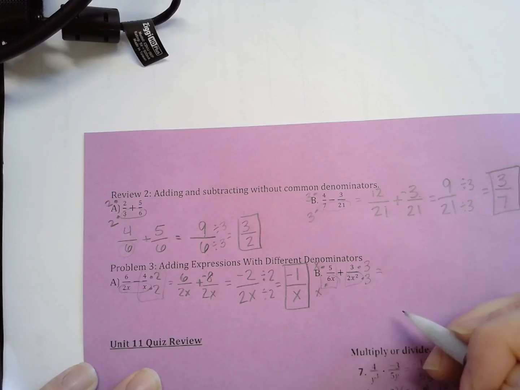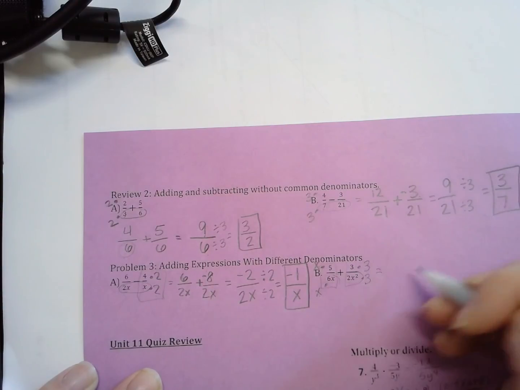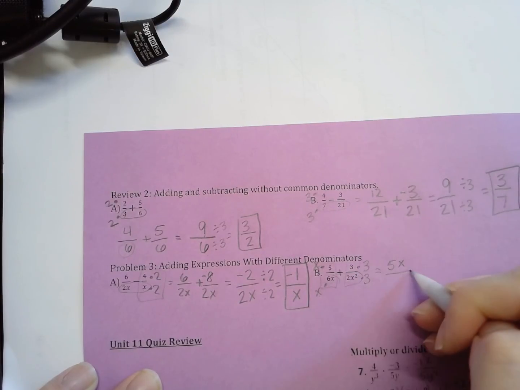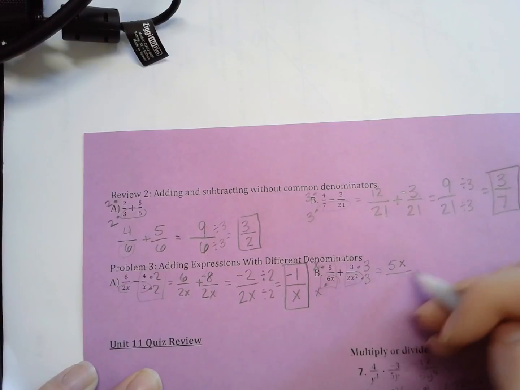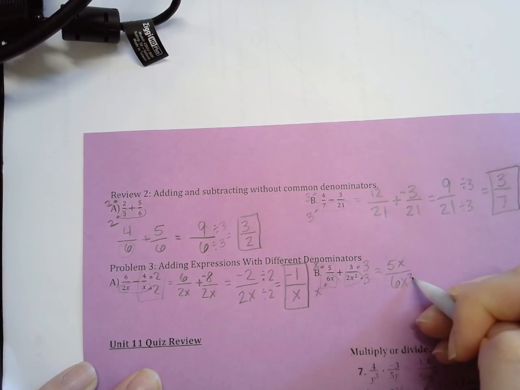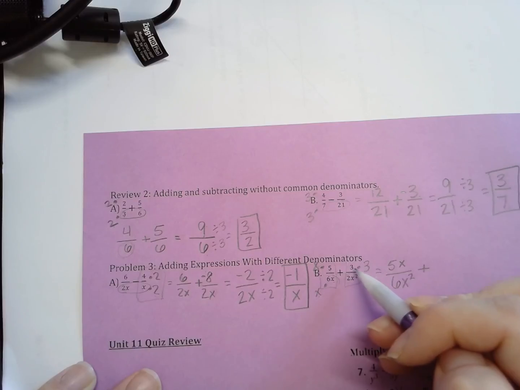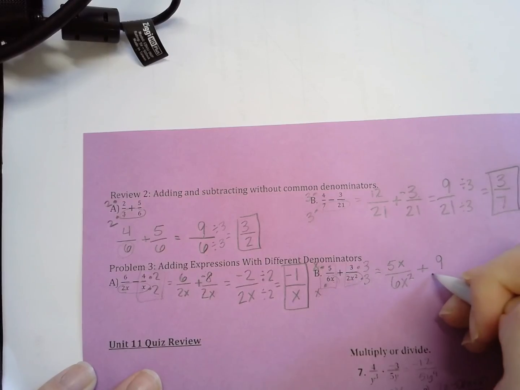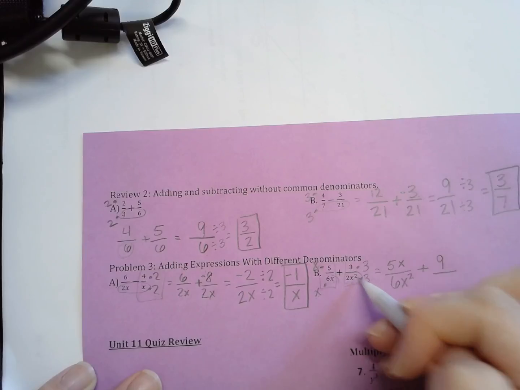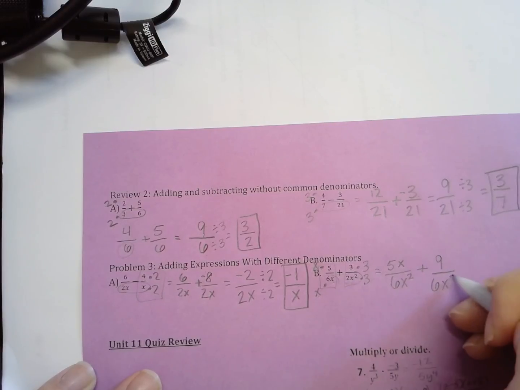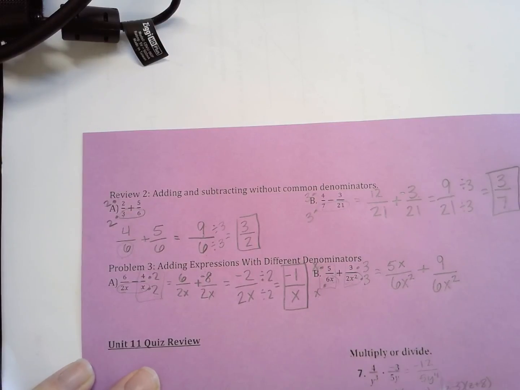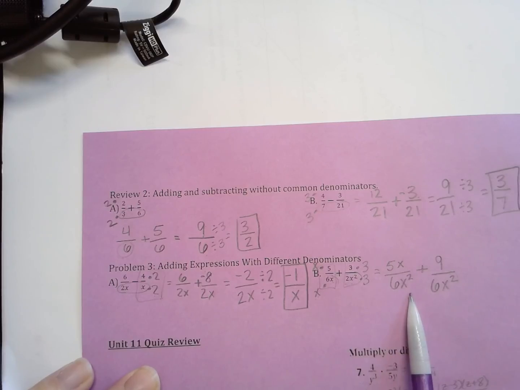So if I actually do this multiplication, 5 times x should give me 5x over 6x times x will give me 6x squared. I keep the plus in between. Then I move on to the next fraction, and this side I'm multiplying by 3. So 3 times 3 is 9 over 2x squared times 3 will give me 6x squared. Now notice all of that multiplication gave me what I wanted, common denominators. They're now both identical, the number being 6 and the letter being x squared.